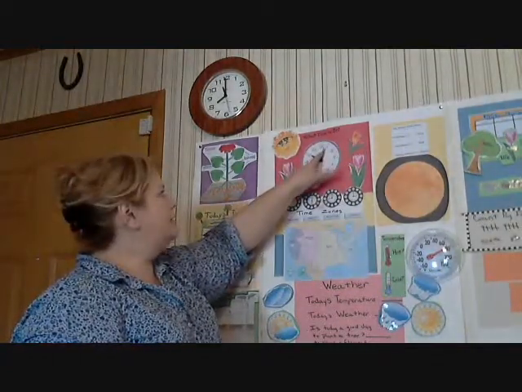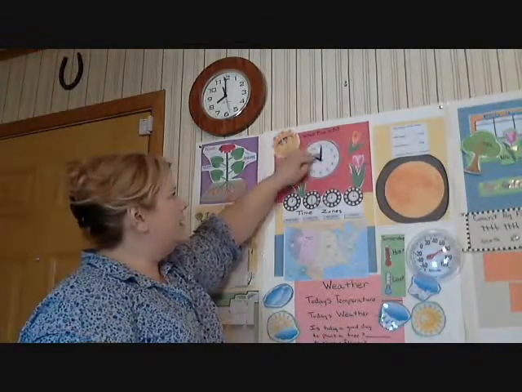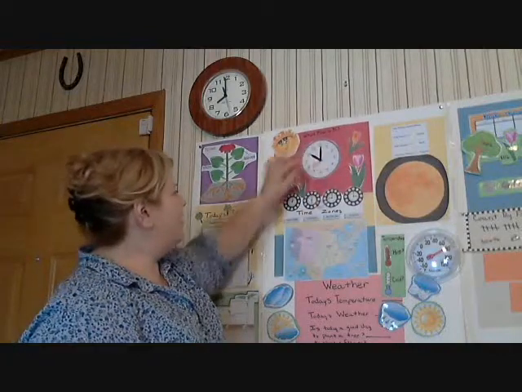It's an interactive clock where we can actually move the hands to show the actual time. So children can actually see the long hand and the short hand, the minute hand and the hour hand. So we can actually do an interactive time with the clock.